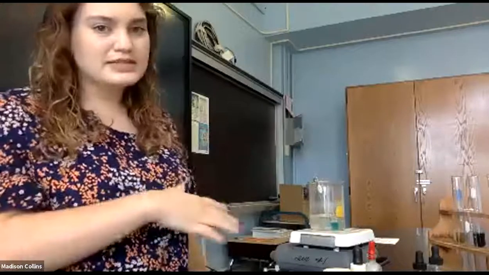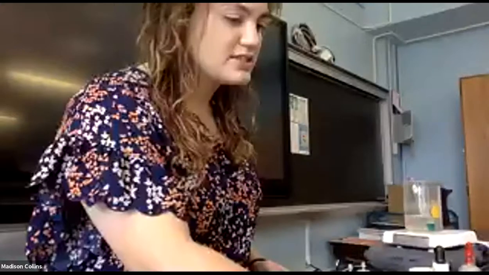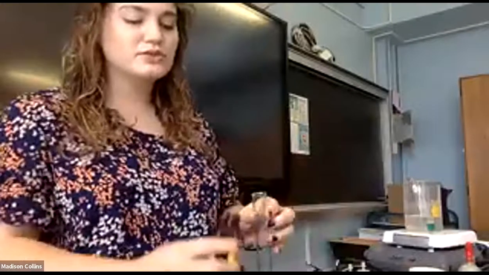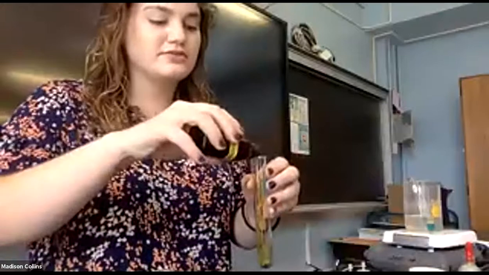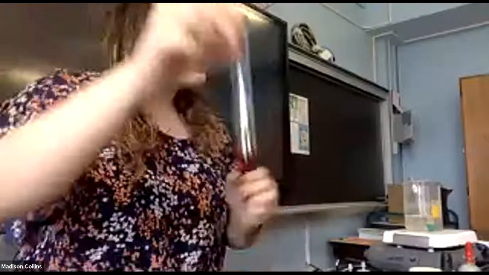But while that is heating up, let's move on to our next indicator test. So the second indicator test I'm going to do is iodine, or Lugol solution. Now, can someone remind me, what does Lugol solution test for the presence of? Starch. Starch, perfect. So the starting color of iodine is going to be this pretty amber color.